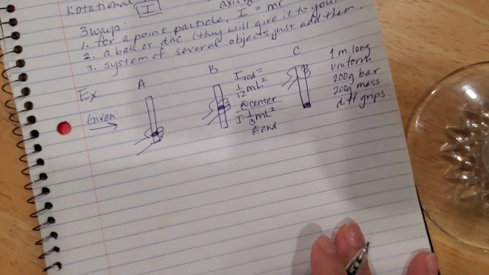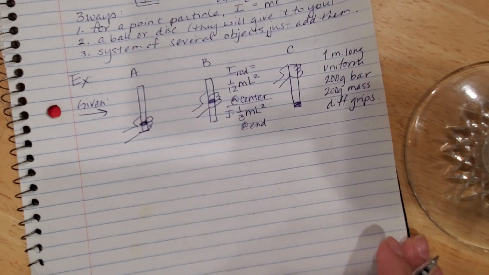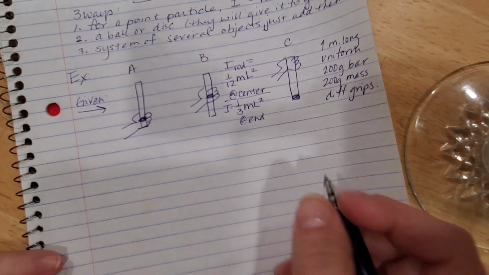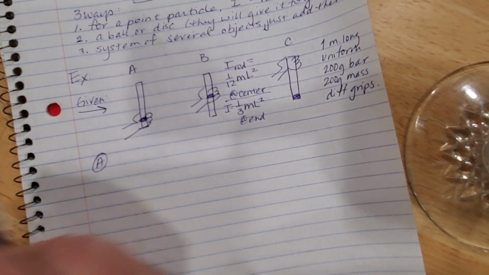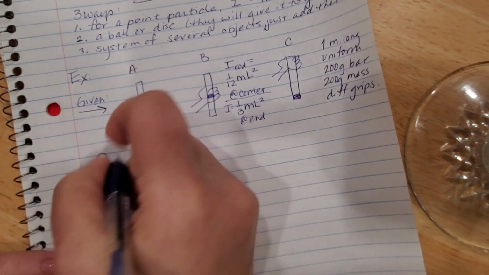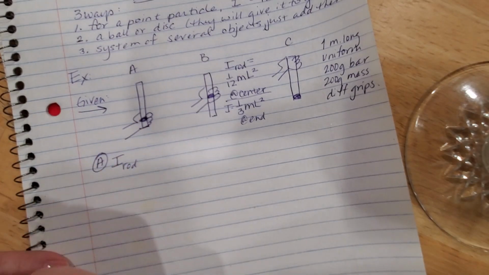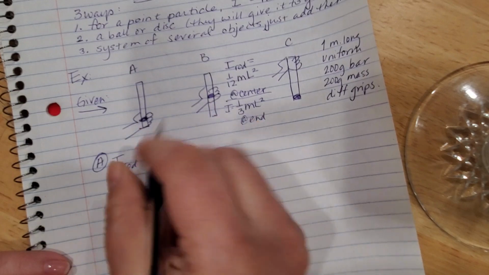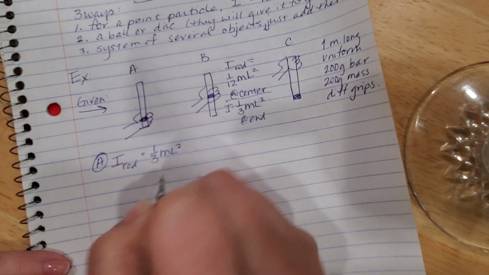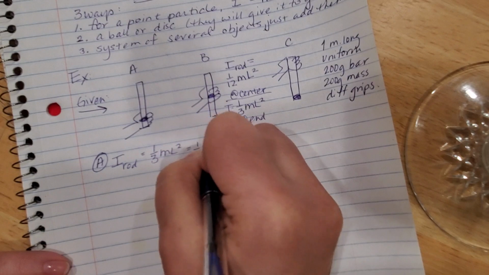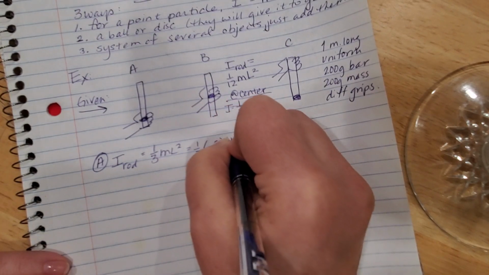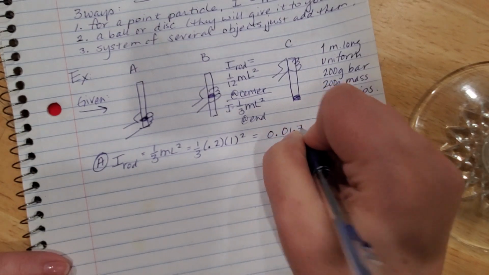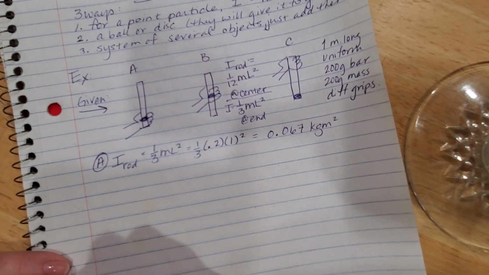Okay. All right, what can we do with this? We can do a couple things with this. But let's find out the rotational inertia of each of these cases. First, look at A. We have the rotational inertia of the rod. Holding it at the end, 1/3 m L squared. That's 1/3 times 0.2 times 1 squared, 0.067 kilogram meter squared.